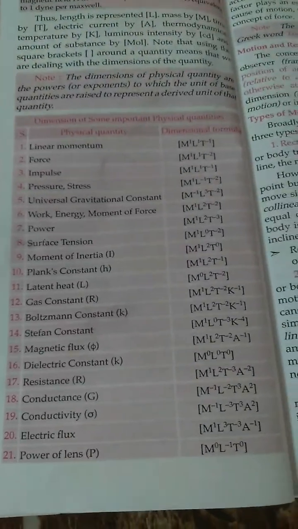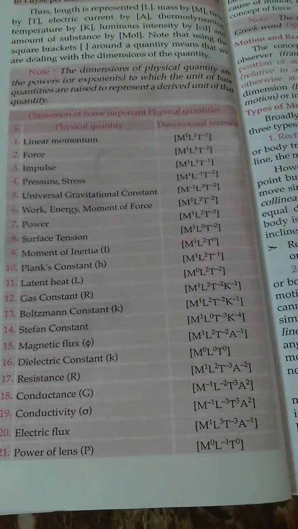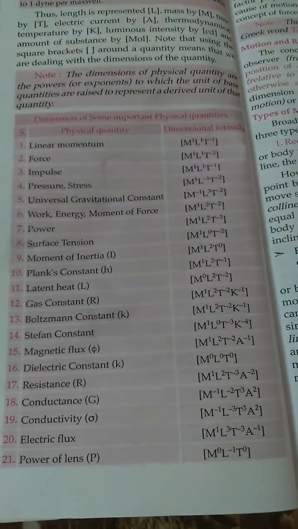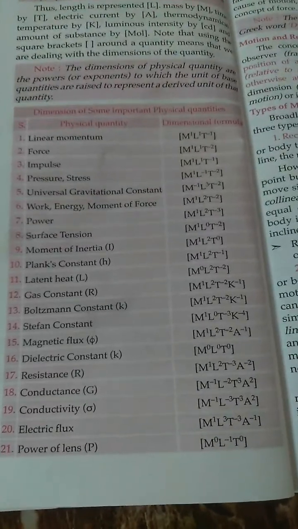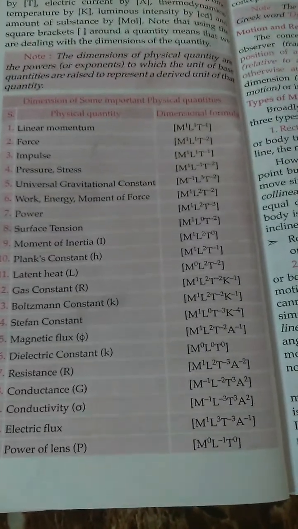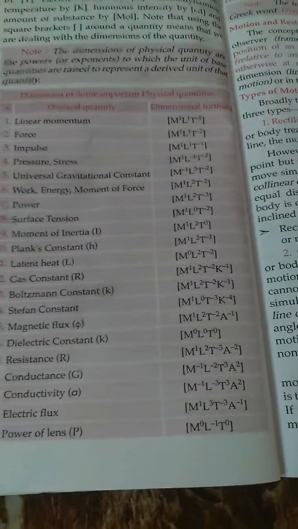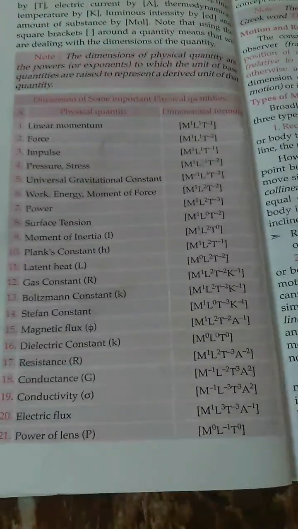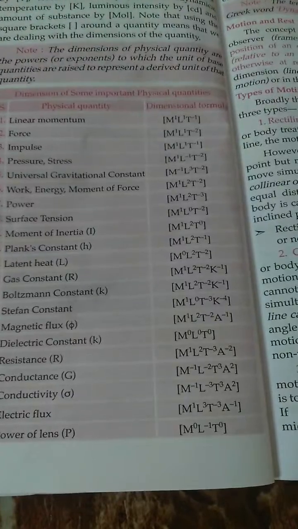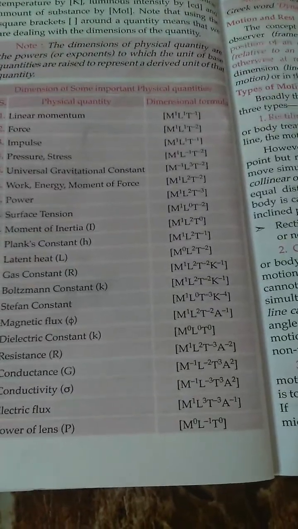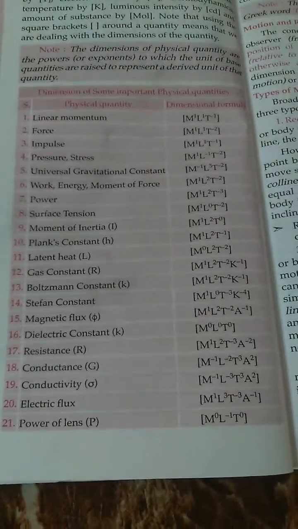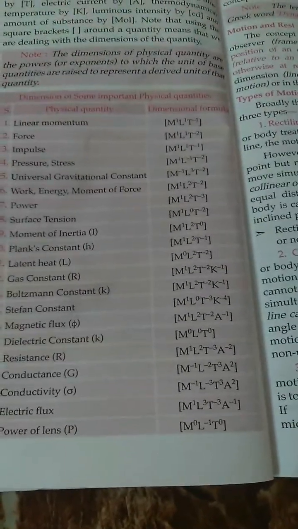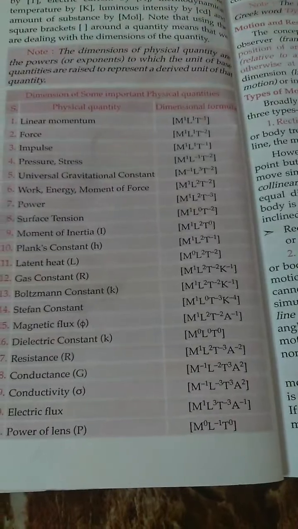Latent heat, dimension formula M to the power 0, L to the power 2, T to the power minus 2. Gas constant, M to the power 1, L to the power 2, T to the power minus 2, K to the power minus 1. Boltzmann constant, dimensional formula M to the power 1, L to the power 2, T to the power minus 2, K to the power minus 1. Stefan constant, dimensional formula M to the power 1, L to the power 0, T to the power minus 3, K to the power minus 4.